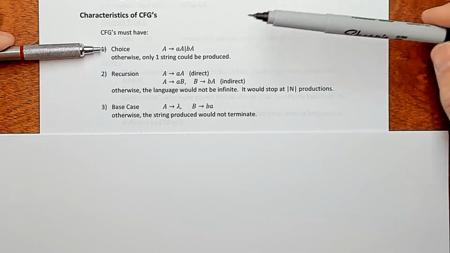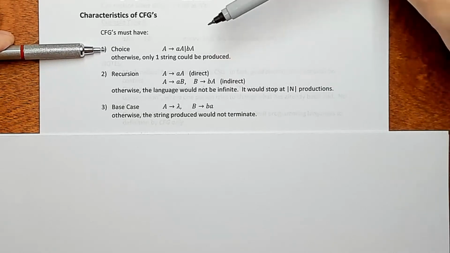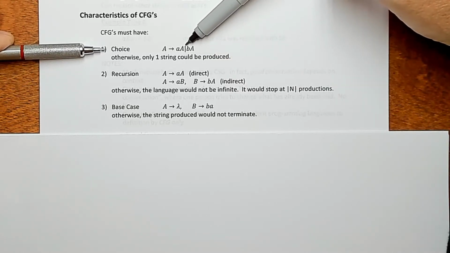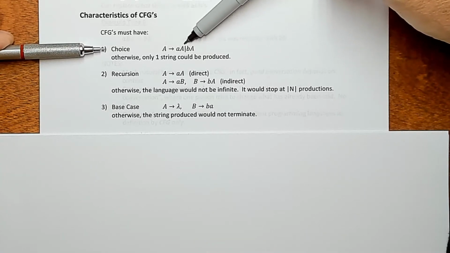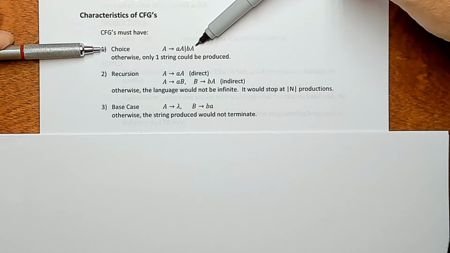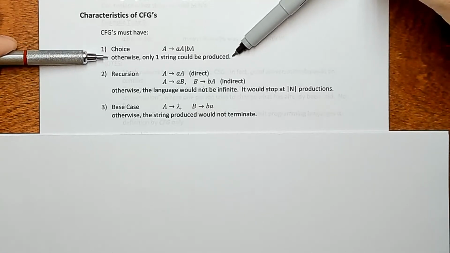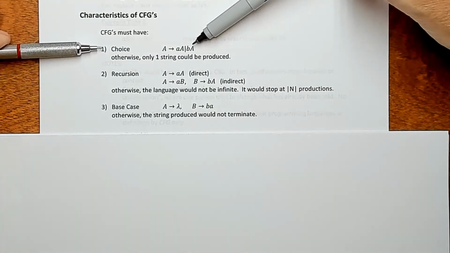1, 2, 3. It must have choice. So you need to have more than one non-terminal to something production. You have to have choice, because if you don't, then you would be saying the same thing every time.